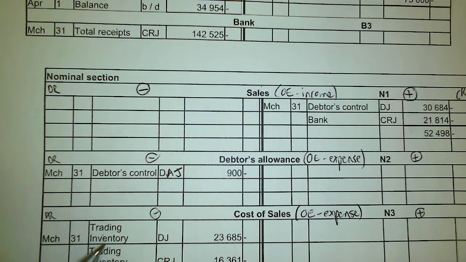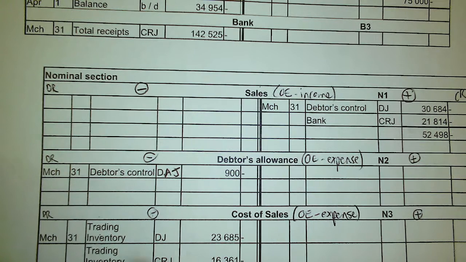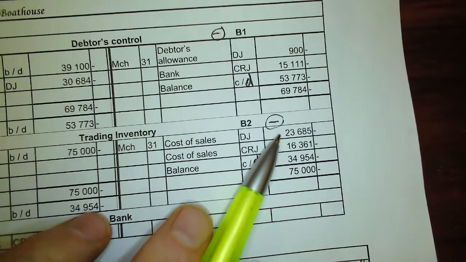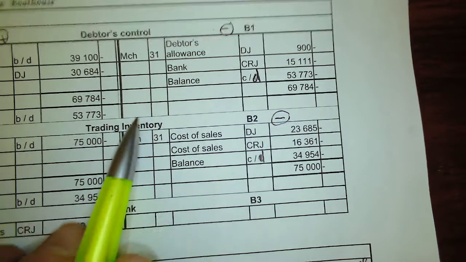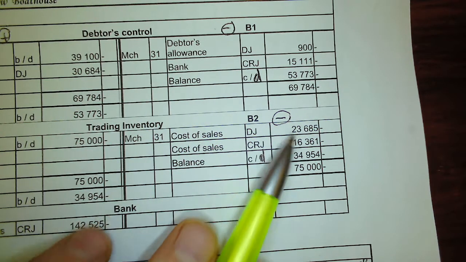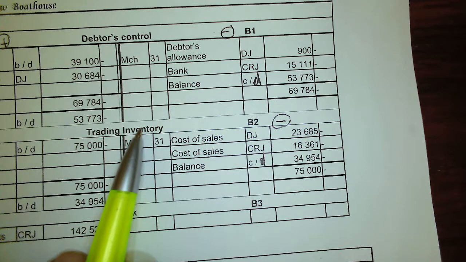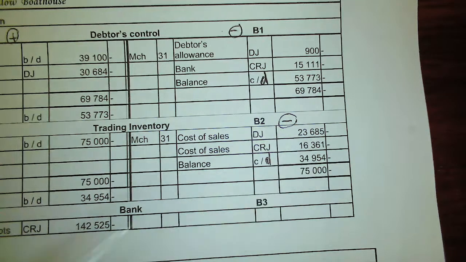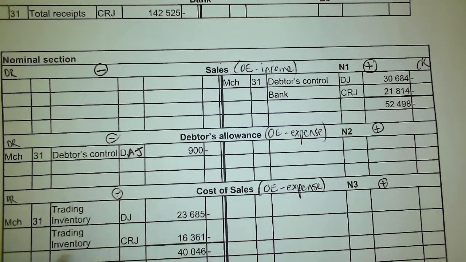So normally, if you want it above the line, then this 23,000 must go to the credit or right hand side. So trading inventory is therefore credited because assets decrease on the credit side and you are selling this trading inventory. That's why you credit the trading inventory and then you debit the cost of sales.